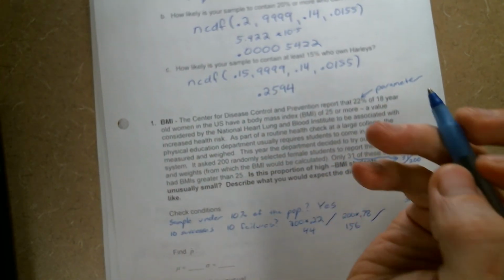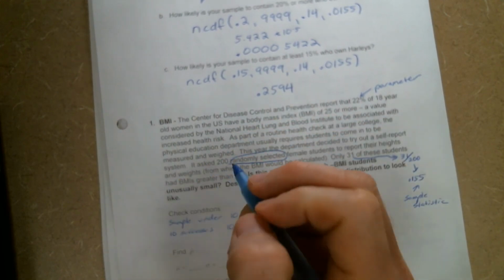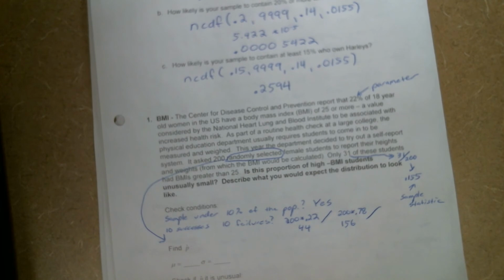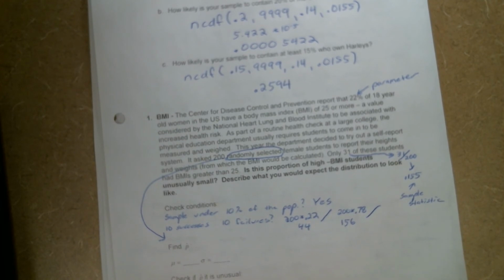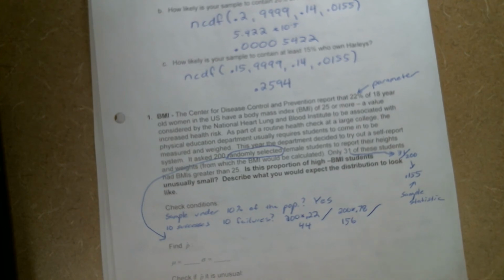It tells us that they were selected randomly. So that is also one of our conditions. And we also know that each person is independent of one another. There's no reason to expect that if one person has a high or a low BMI, the person next to them is going to have a high or a low BMI. So we're good there.